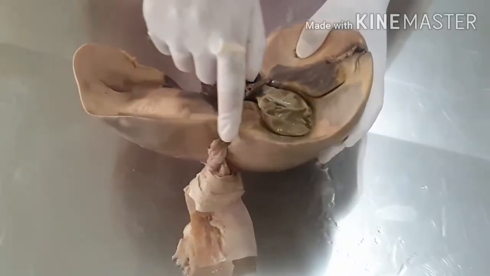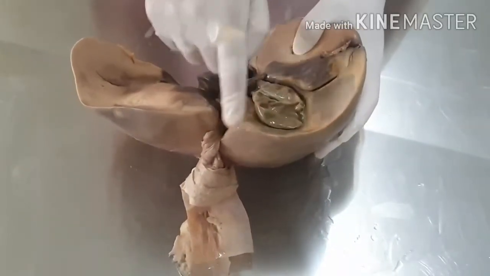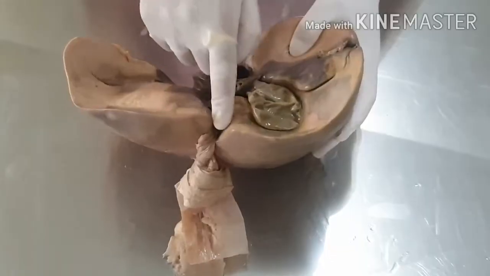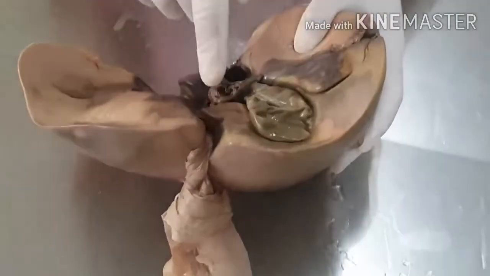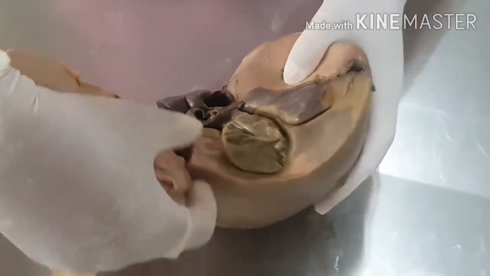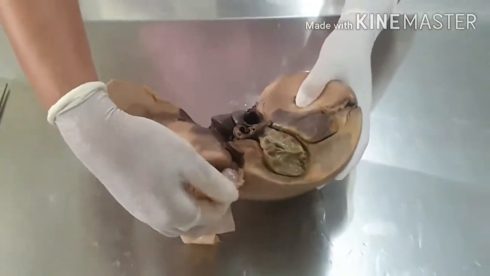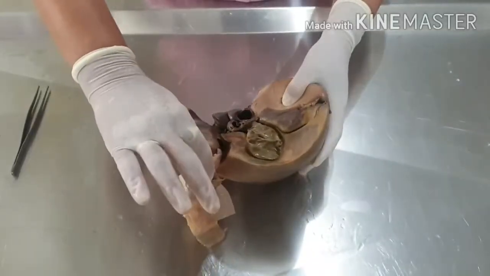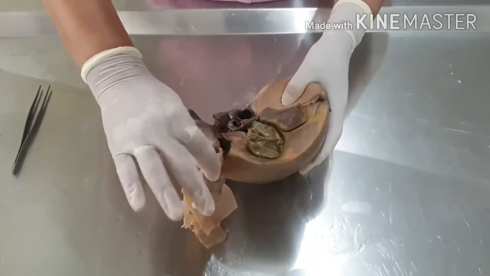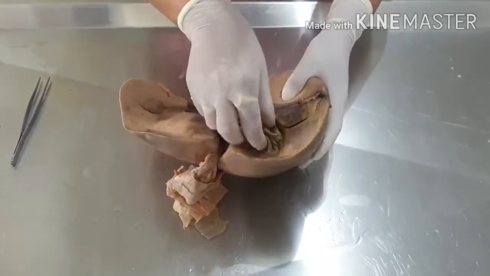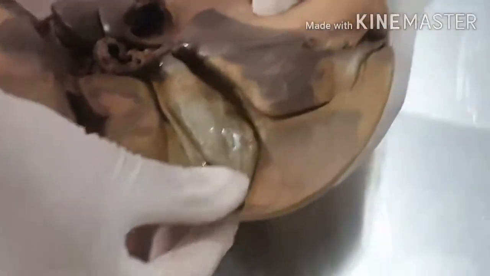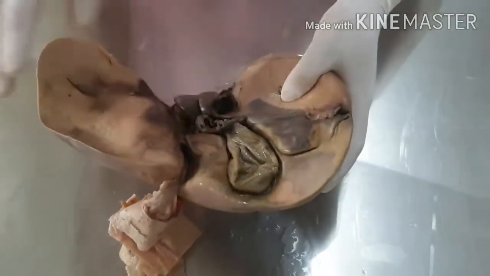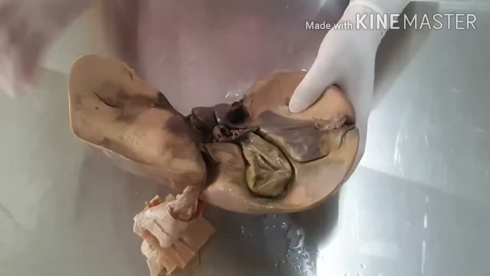So in this inferior border, you can appreciate 2 notches. This notch you are seeing here is called the interlobar notch, or the notch for ligamentum teres. This rounded structure in my hand is the ligamentum teres. Here there is another notch for the gallbladder, and this notch is called the cystic notch. So this is about the inferior border.